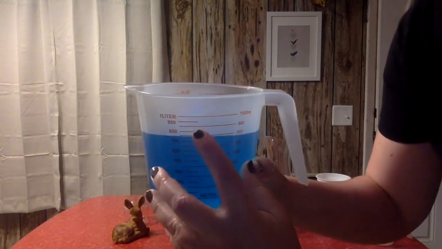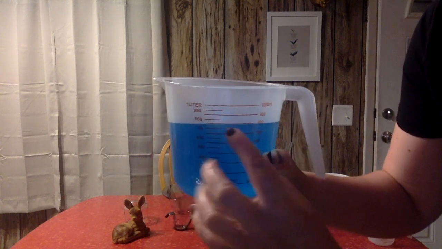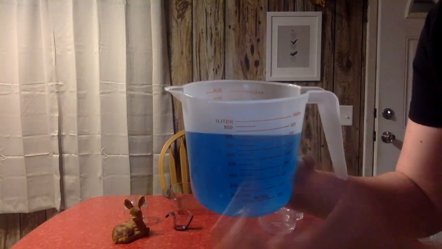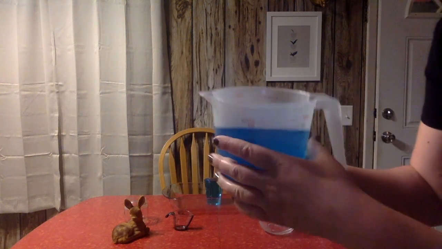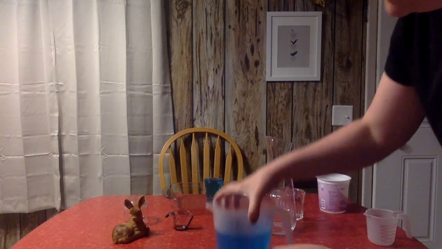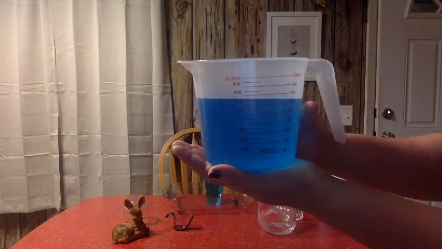Do you see these numbers over here? It says 950, 900, 850, 800. It breaks down the milliliters that are adding up to 1 liter up here. Now, if I started with 1,000 milliliters, let's see what's left. I have to make sure that it's pretty even for you guys to see at home.